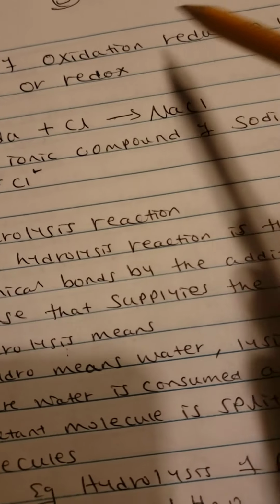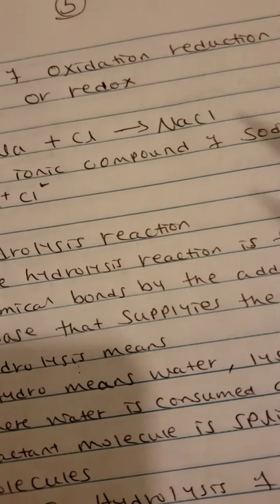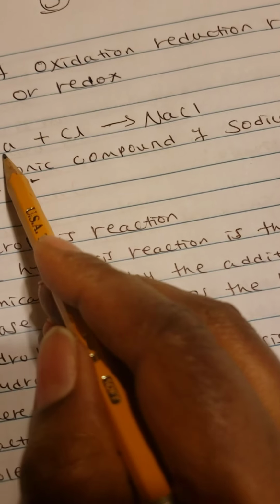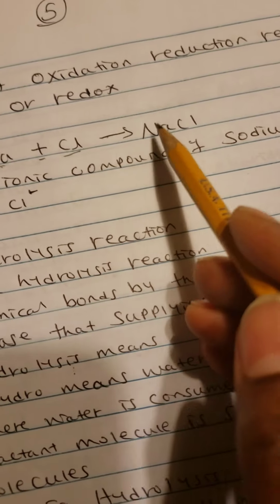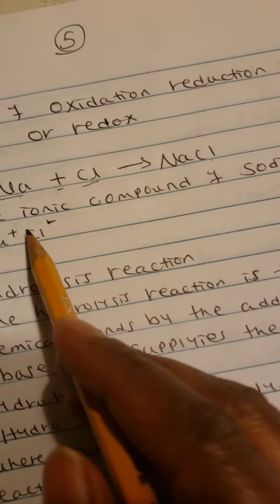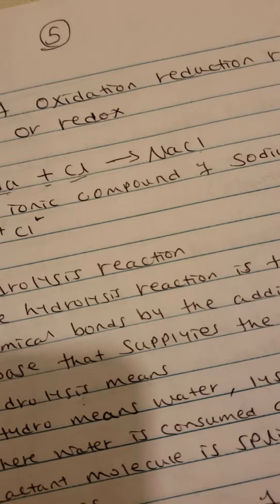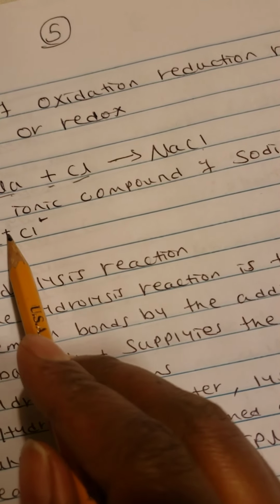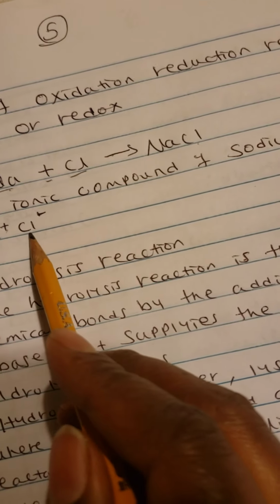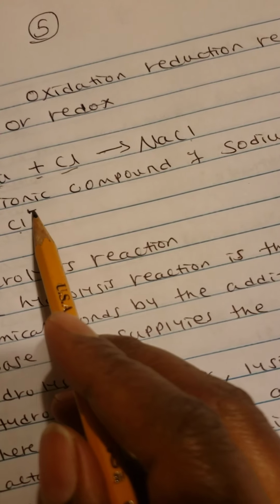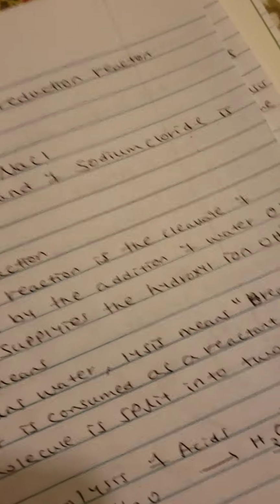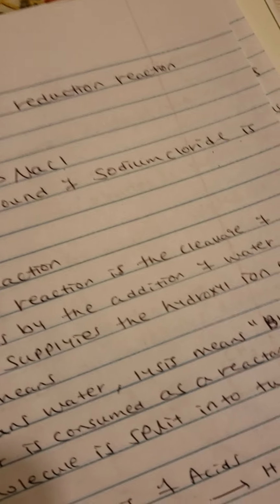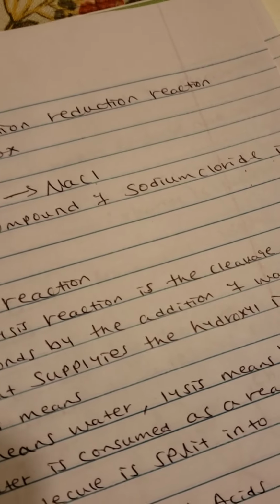An example of a redox reaction is sodium plus chlorine gives sodium chloride, an ionic compound. Sodium loses one electron and chlorine gains one.